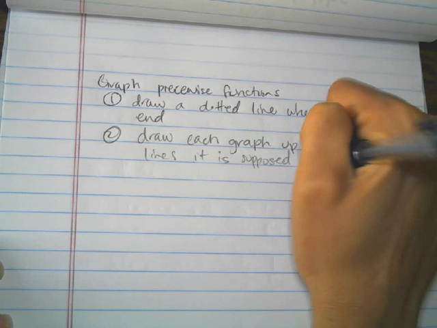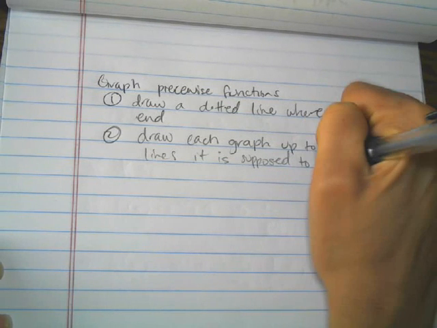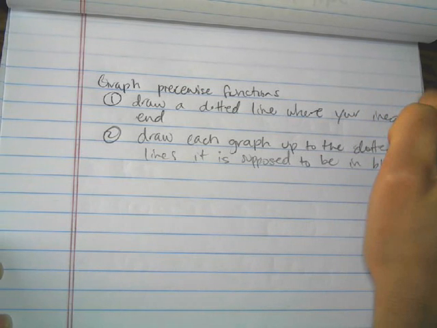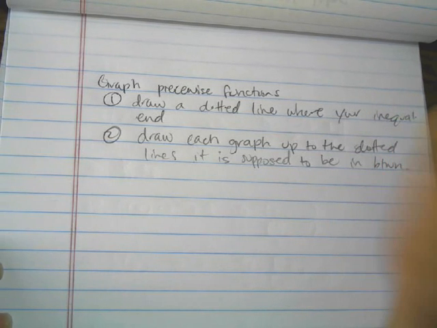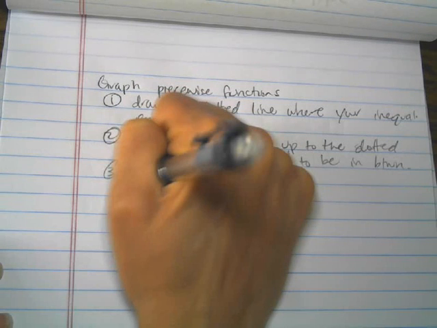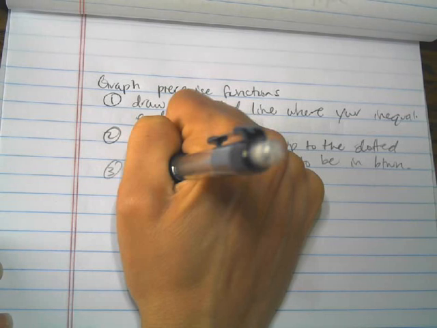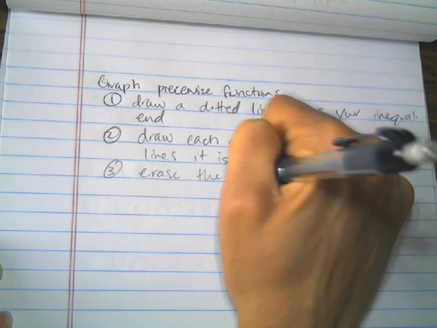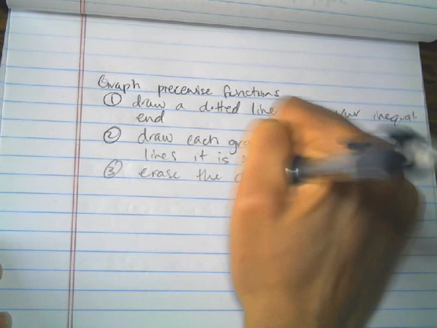And I'll say x squared if x is less than 1, x if x is greater than or equal to 1 and less than 3, and 1 if x is greater than or equal to 3.